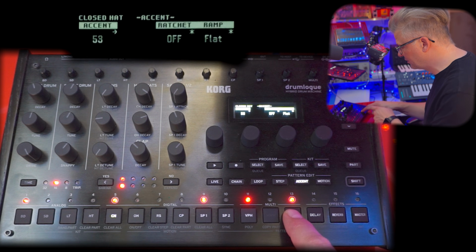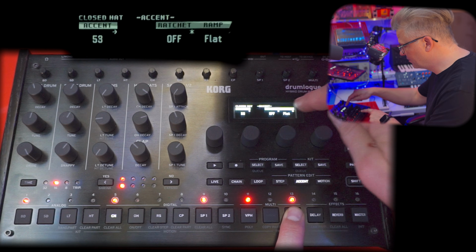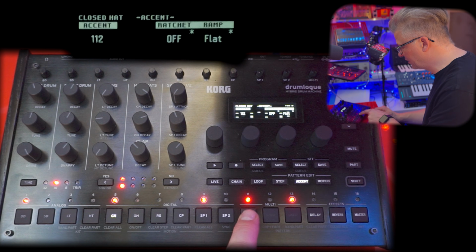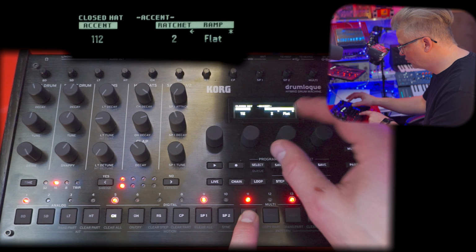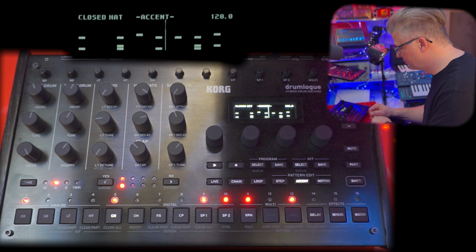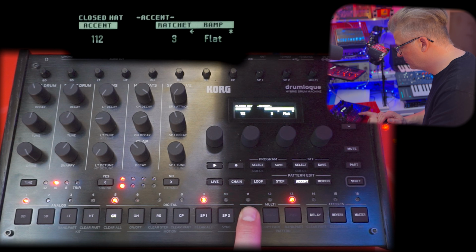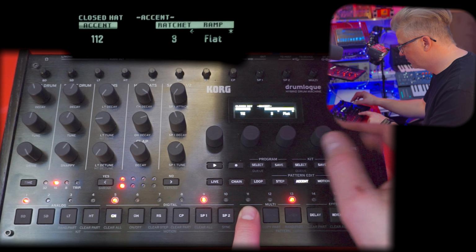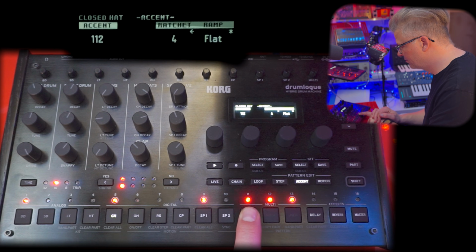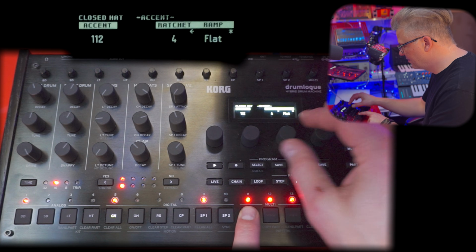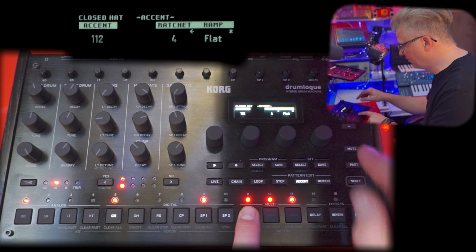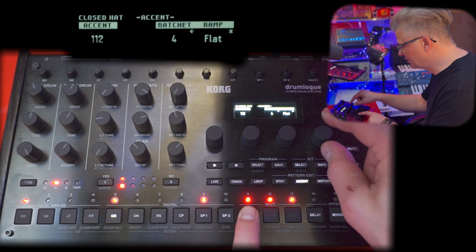But also when you press on it, you see there are other things: there's ratchet and there's ramp. Let's say I take this one here and go ratchet 2. So this one is ratchet 2, ratchet 3, ratchet 4. Now for the ramp, flat stays the same volume or same speed.